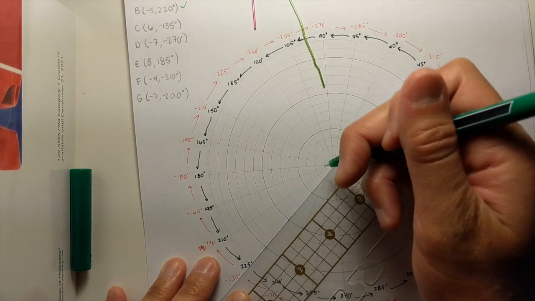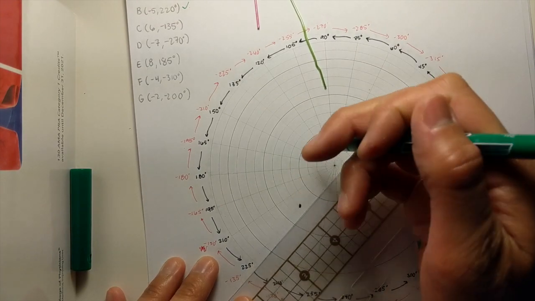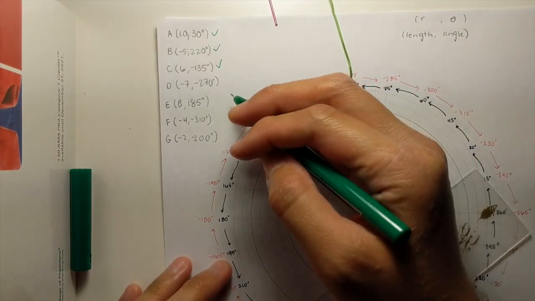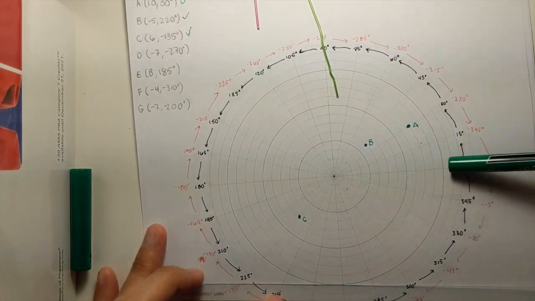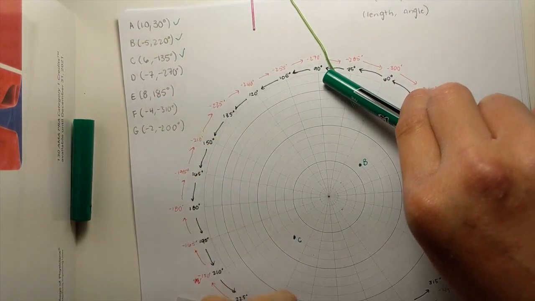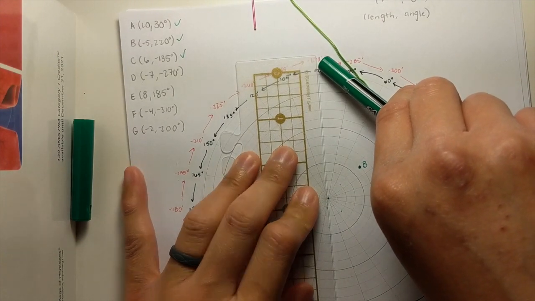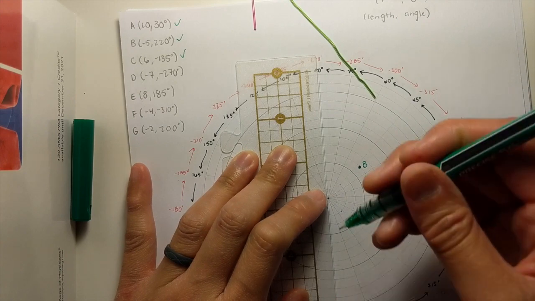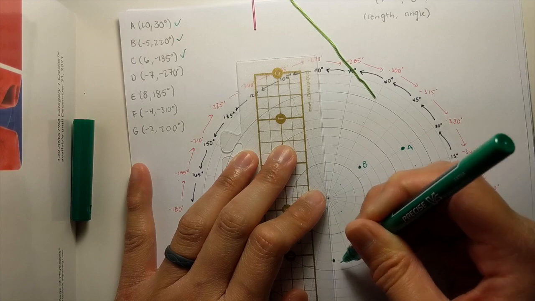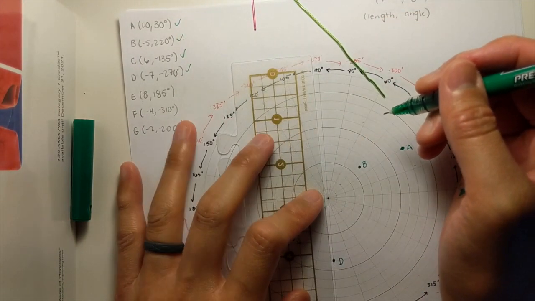So that's 1, 2, 3, 4, 5, 6. And let's see. D, negative 270. So starting here all the way to 270 is right here. And then instead of going towards here 7 units, because it's a negative, I'm going to go down here 7 units. 1, 2, 3, 4, 5, 6, 7. That is point D. And feel free to stop and slow down this video.